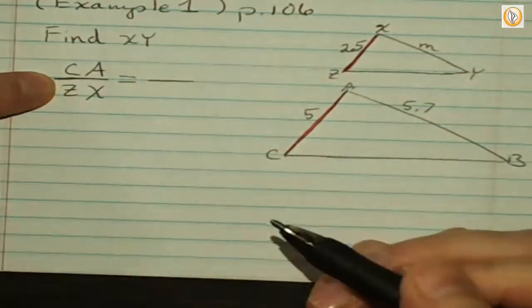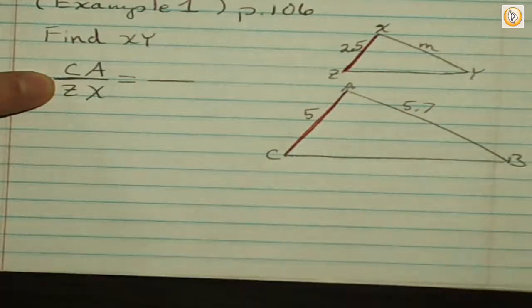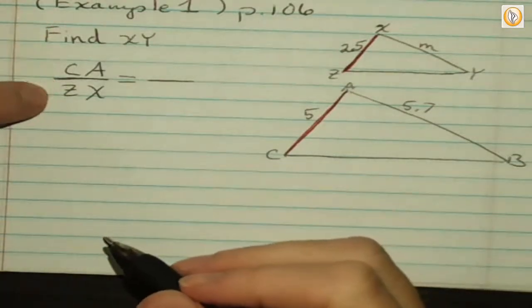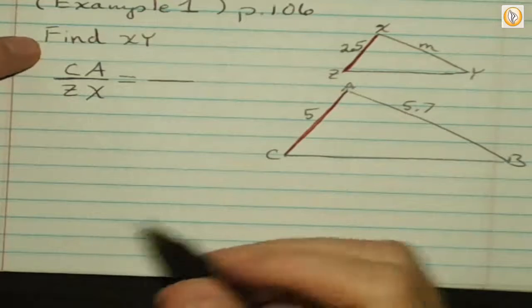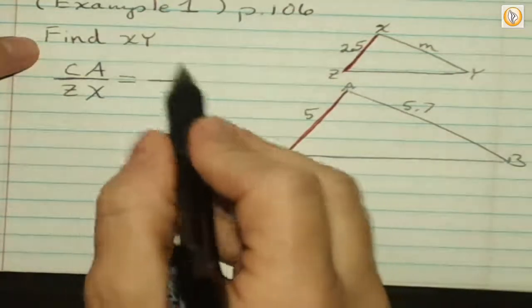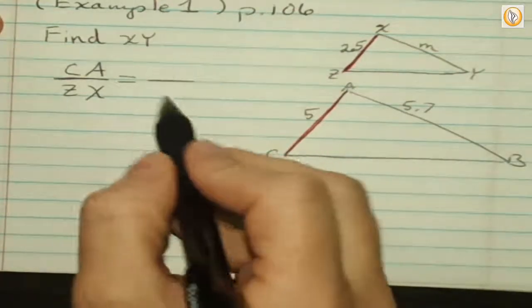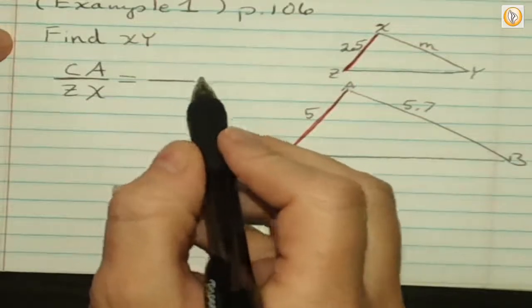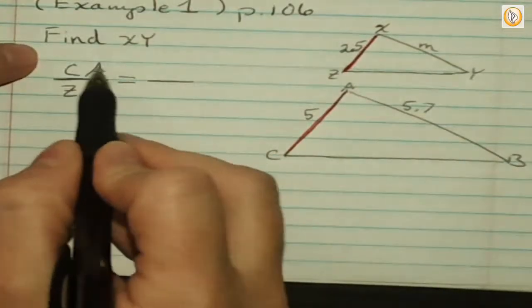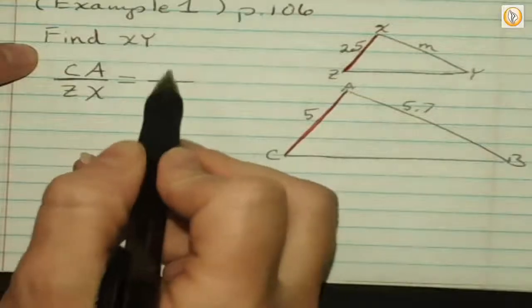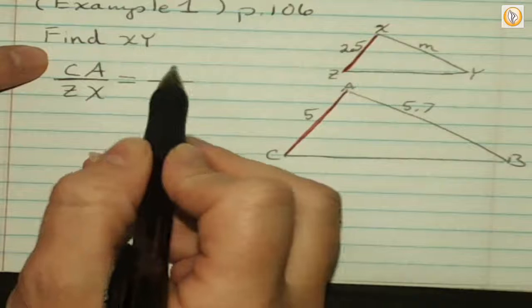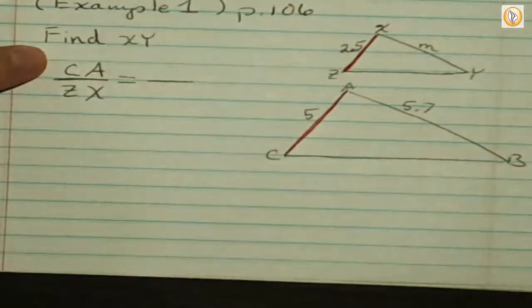But the smaller side could go on the top if you wanted it. The smaller side could go on the top and the larger on the bottom. But when you come to this proportion, this side over here, they have to match. If you put the big on top, then the big goes on top over here. If you were to decide to put the smaller on top, then smaller. They have to stay together.